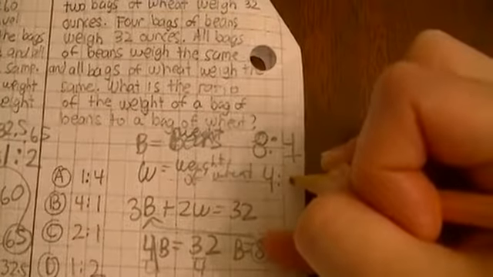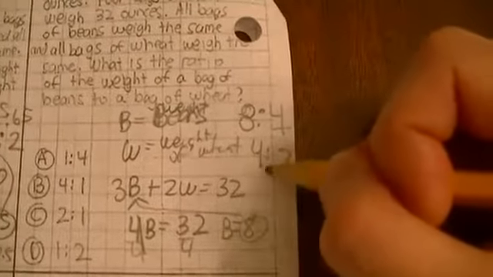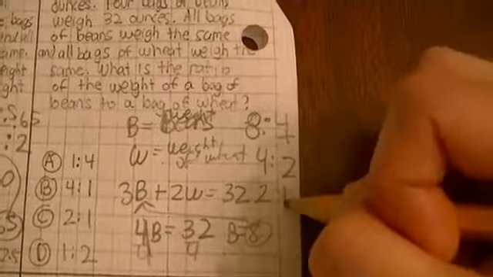Okay, and I don't see that as an option here, so let's go ahead and simplify it. 8 divided by 2 is 4. 4 divided by 2 is 2. Do I see 4 to 2? Nope. Keep going further. 2 goes into both, so 4 divided by 2 is 2. 2 divided by 2 is 1, so 2 to 1. That's C.